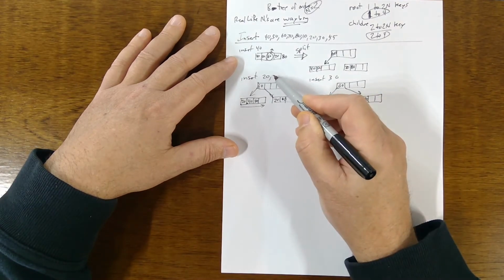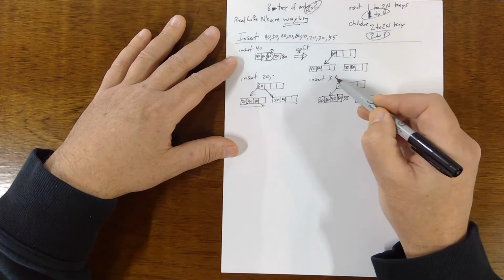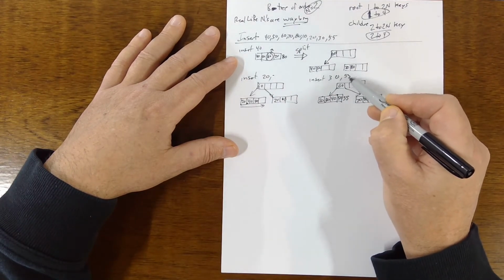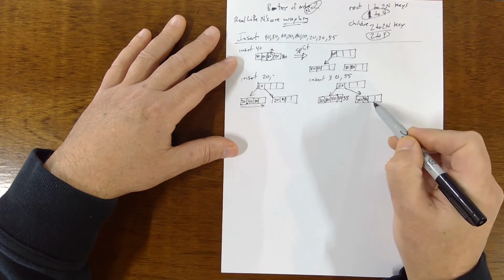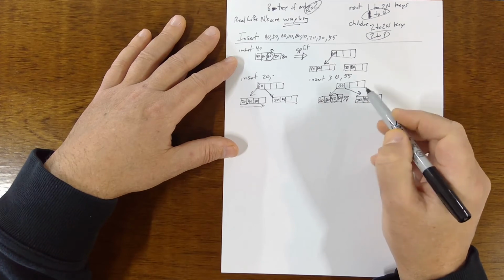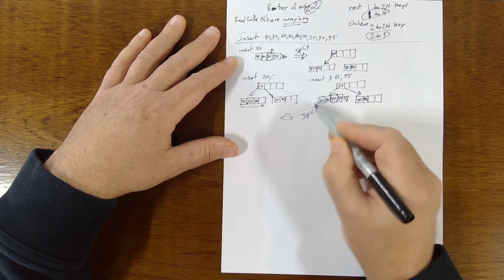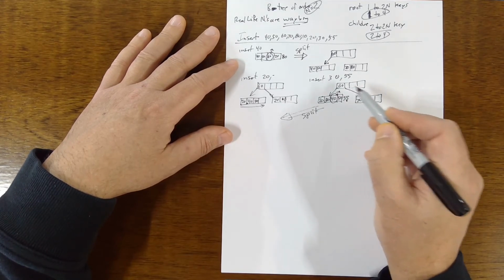So I did 20, then I did 30. Now we're doing 55. The 55 hangs out here for a little bit, and that triggers a split because this leaf is overflowing. So the 40 is going to go up to its parent.